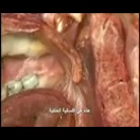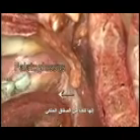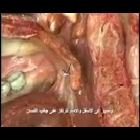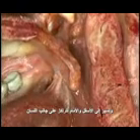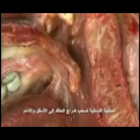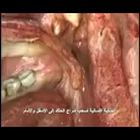Here's palatoglossus. It arises here from the palatal aponeurosis and passes downwards and forwards to insert on the side of the tongue. Palatoglossus pulls the soft palate downward and forward.